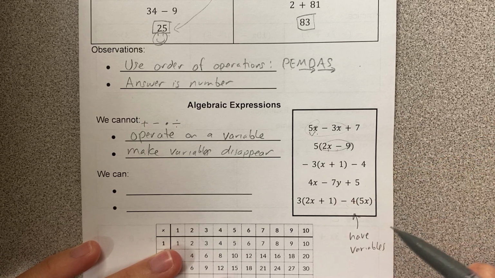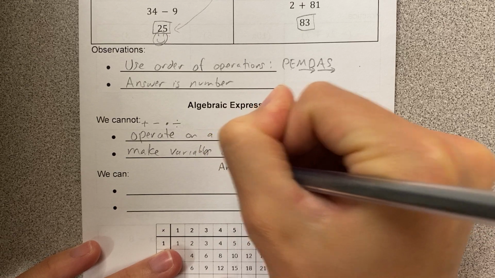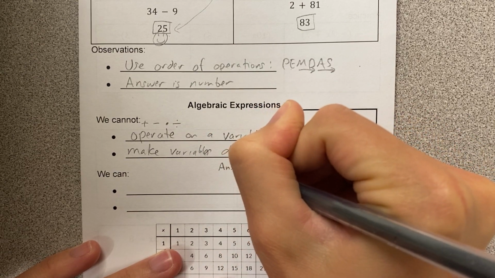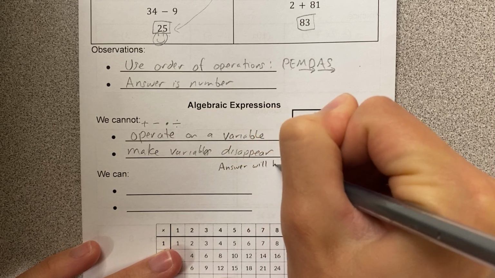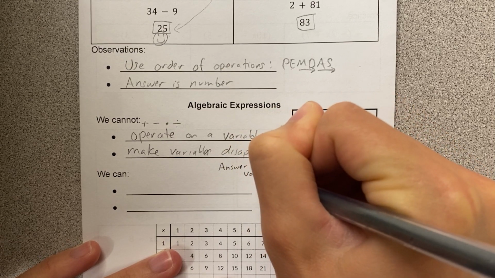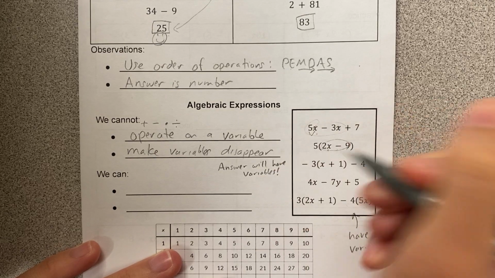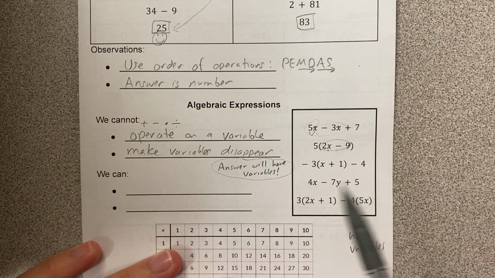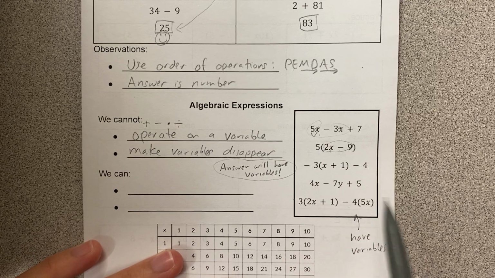So what's going to happen, because we can't operate on the variable and we can't make them disappear either, the answer will have variables, okay? And you're going to see that. So because we can't operate on the variables and we can't make them disappear either, the variables are just going to stick around, all right?